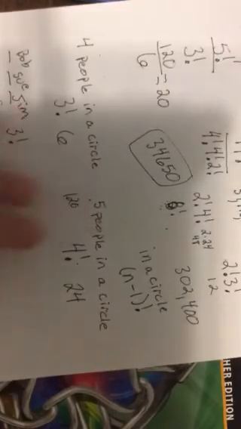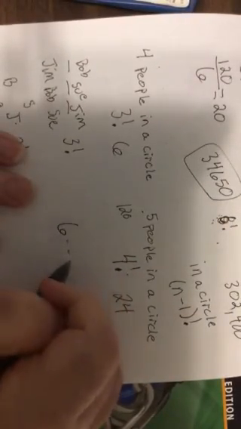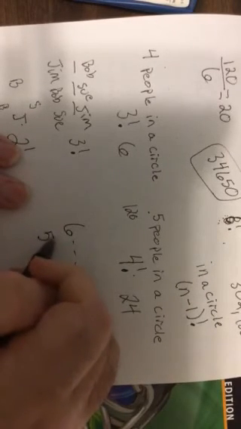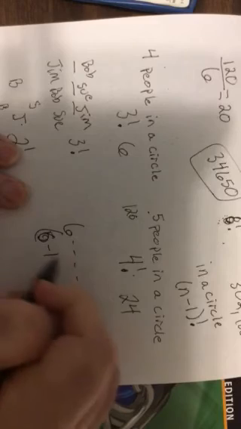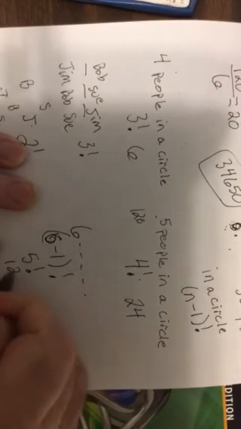So what would 6 people in a circle be? That's right. 6 minus 1 factorial is 5 factorial, which is 120.